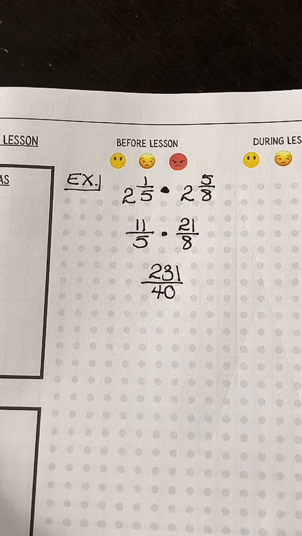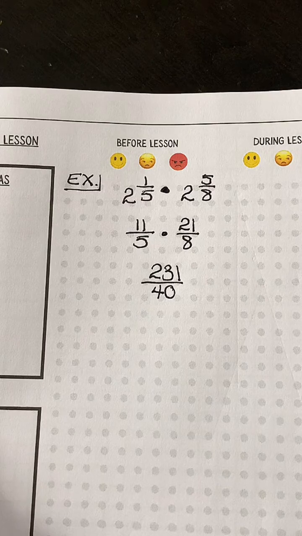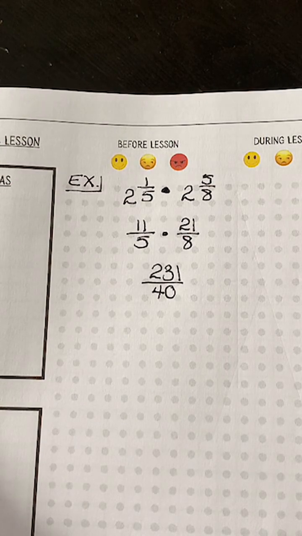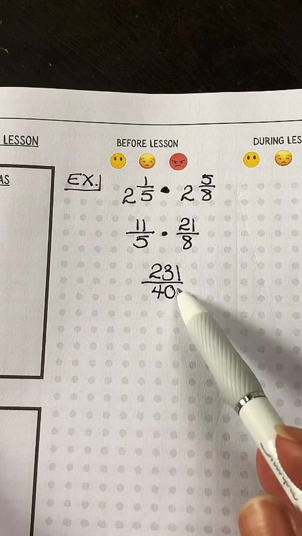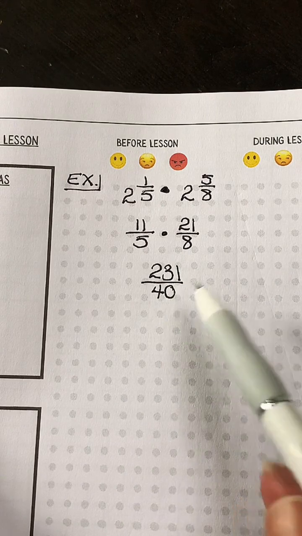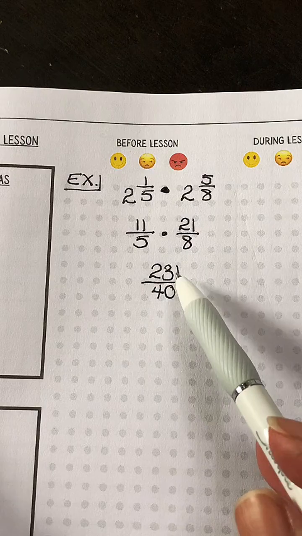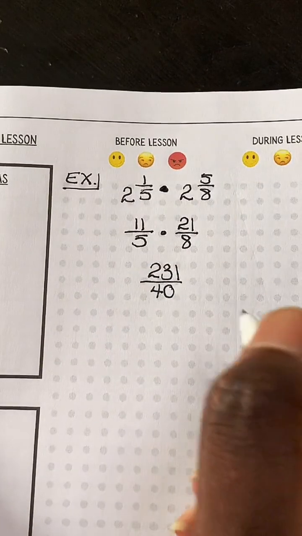Okay, yes. So when you're multiplying, always try to do, I think they call it the butterfly effect. Oh, Big Al's got it right there. There you are. Okay, so we got 231 over 40. Now we change this back into a mixed number. The only way we can change this back into a mixed number is if we actually divide it out.